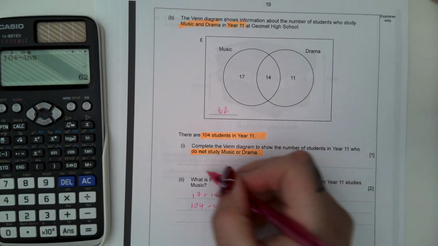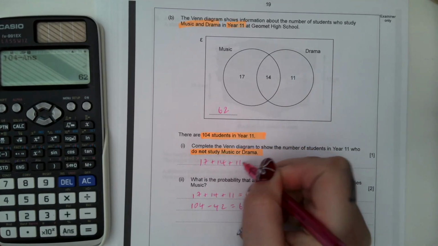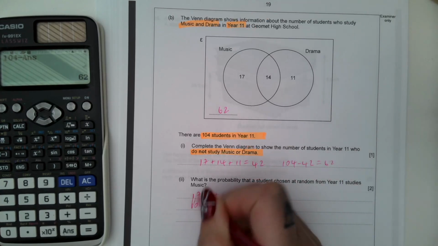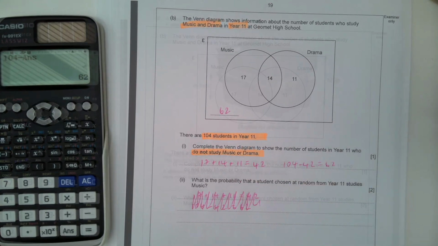Oh, that goes up there. My bad. Easy mistake to make. Okay.